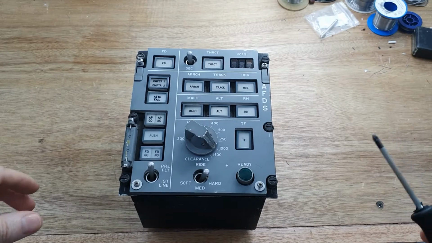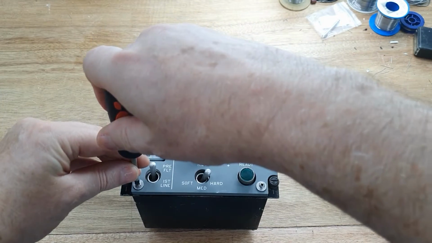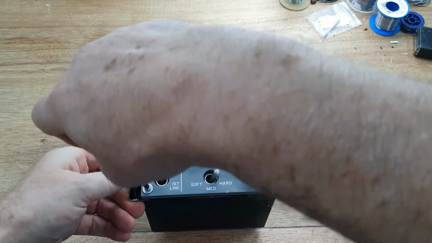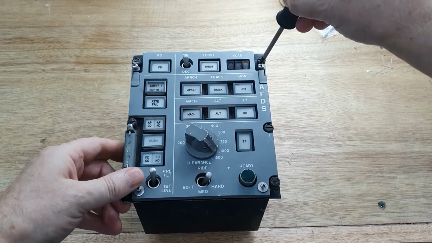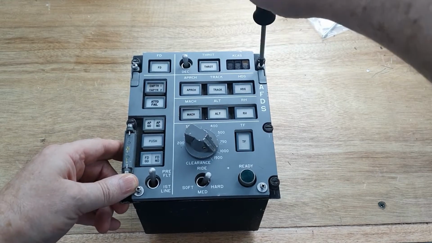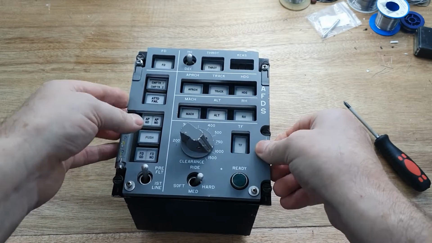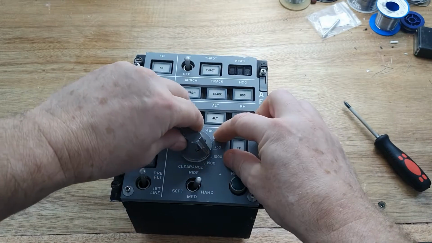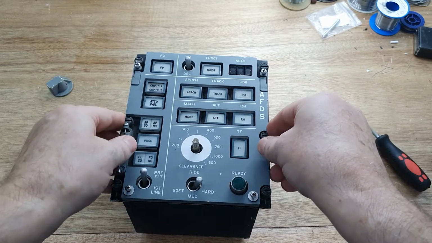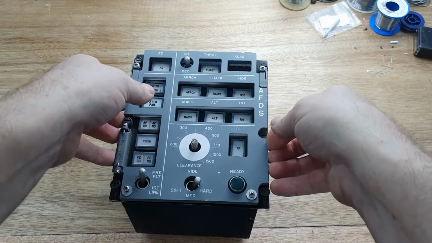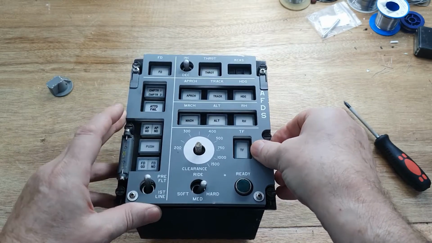Okay, so let's start ripping it apart. I've already undone a couple of screws to start with to make life a little easier. So here we go. These are screws which don't come out all of the way, so you don't lose them, they stay in the upper part. We've also loosened the knob in advance as well. Take that off. And we take the front fascia off, if we can.